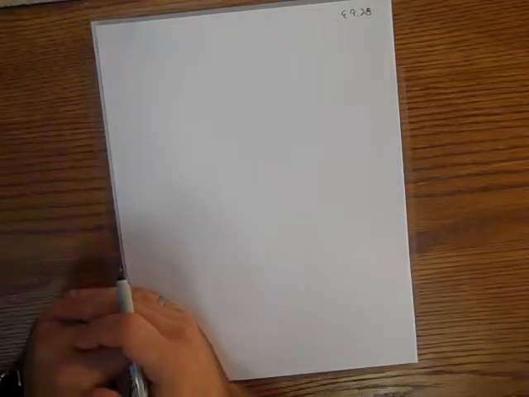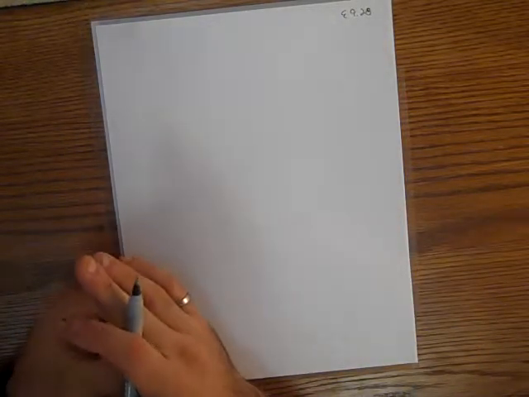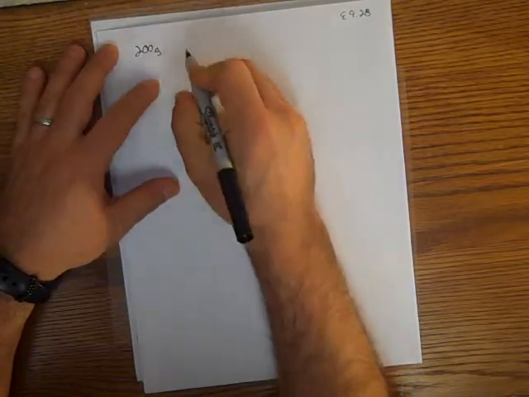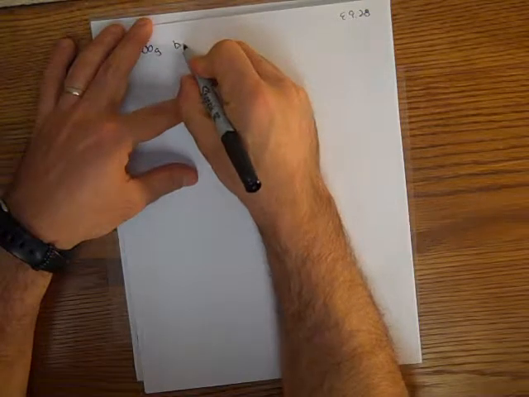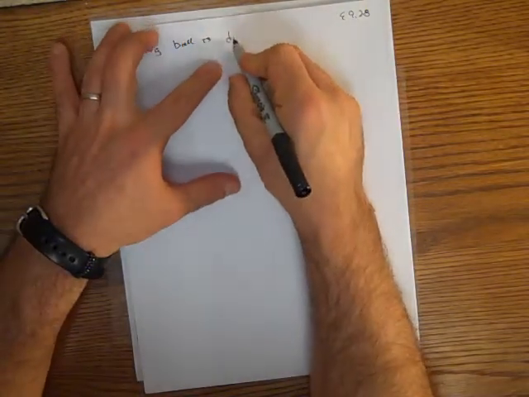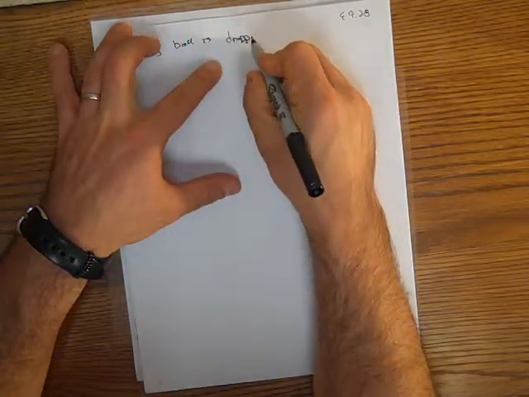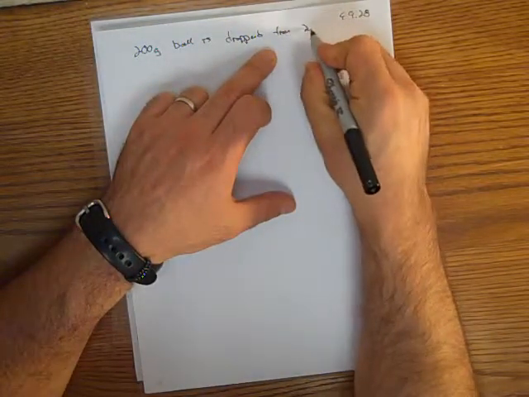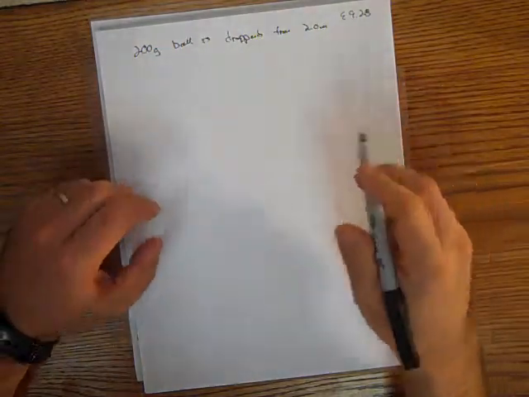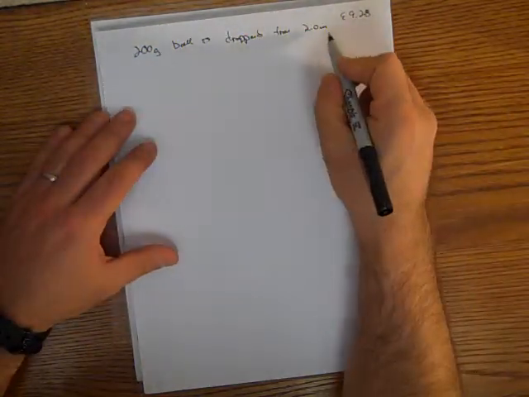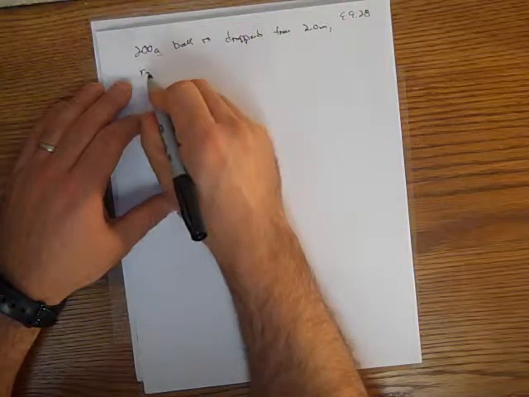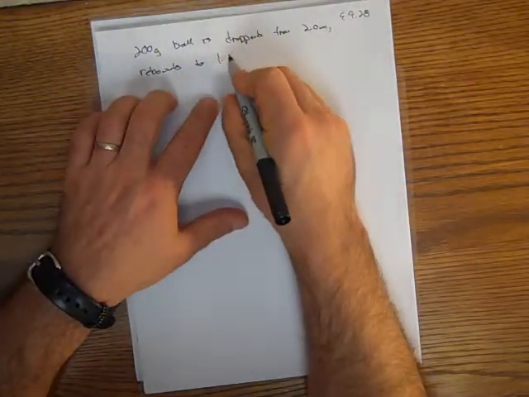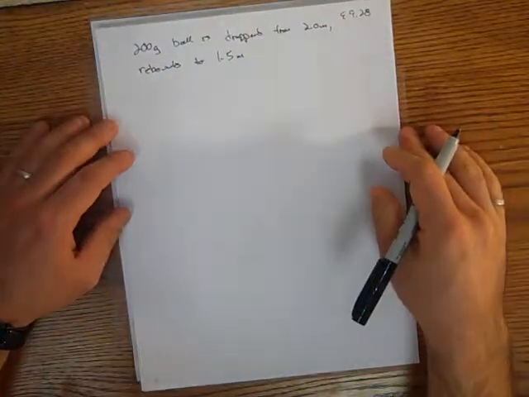All right, let's talk about exercise 9.28. In this exercise, a 200-gram ball is dropped initially from a height of 2.0 meters. It falls, it interacts with the floor, and it rebounds to a maximum height of 1.5 meters.